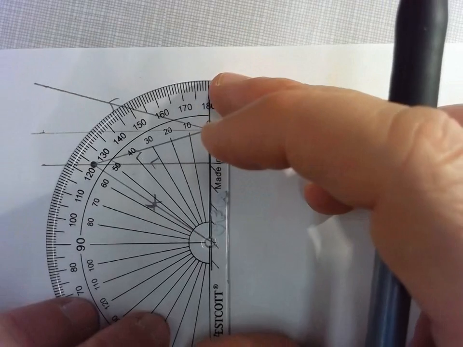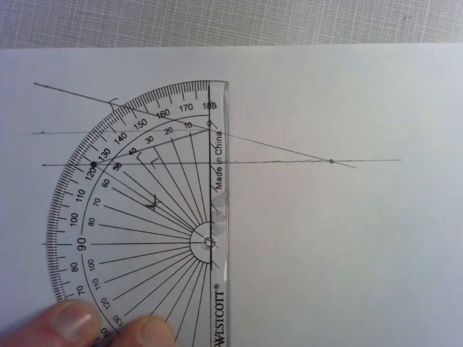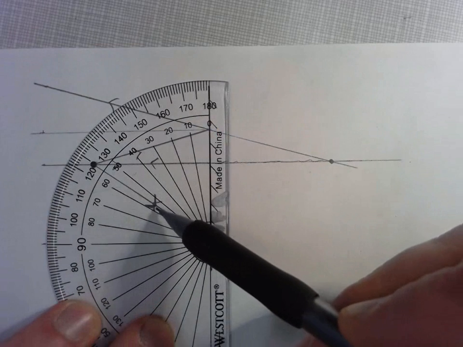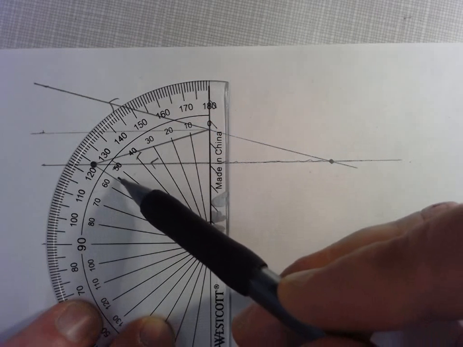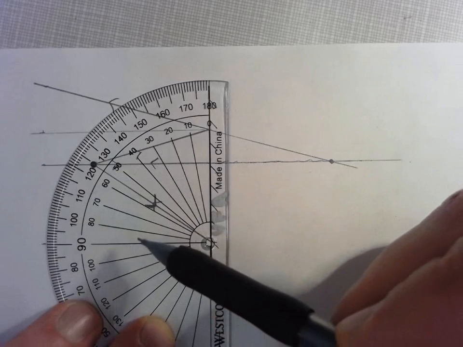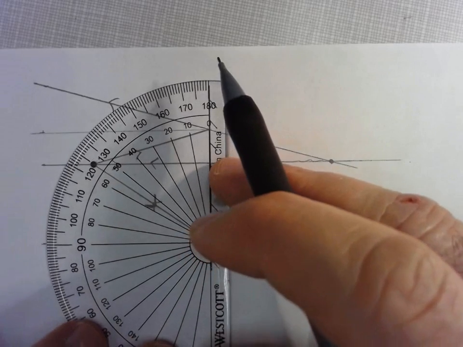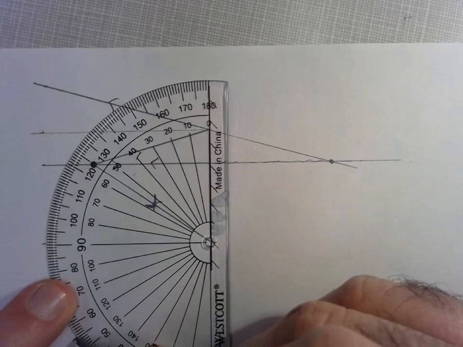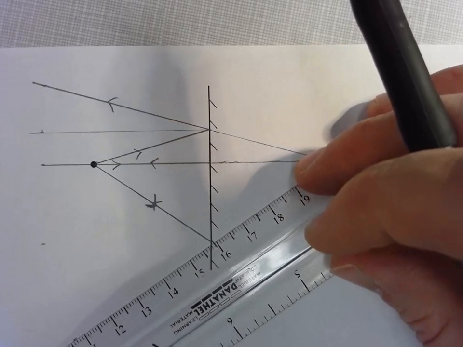This time I'm going to save myself a bit of time because I know that my normal is here, and I look at my incident ray, which is this one here. It's 10, 20, 30, and if I extend that line, it looks to be about 35. So there's my reflected ray.